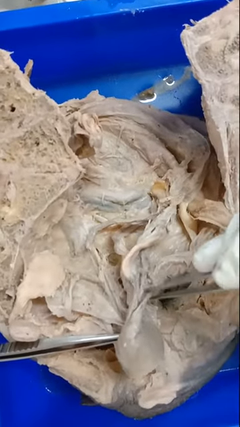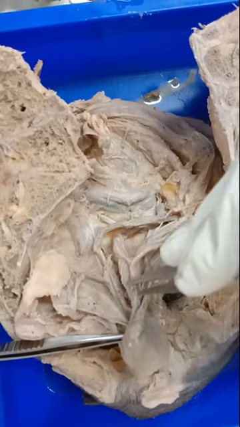Broad ligament of uterus, round ligament of uterus, fallopian tube.